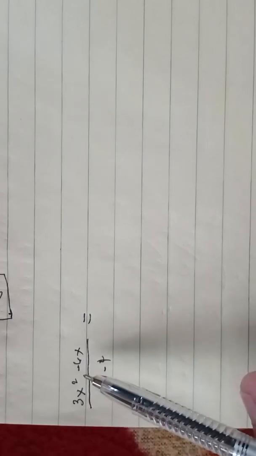And we know that 3 and x and 6 is, we know that 6 is divisible by 3, so that we can factor out the numerator like this: 3x times x minus 2.